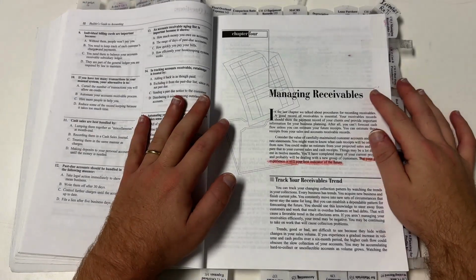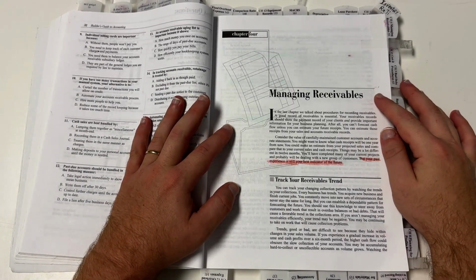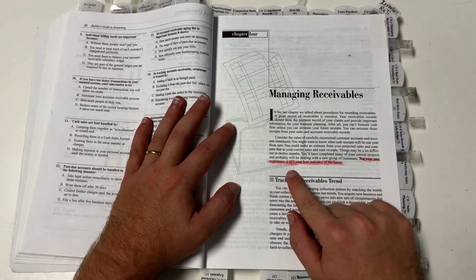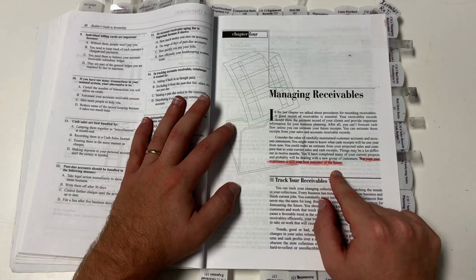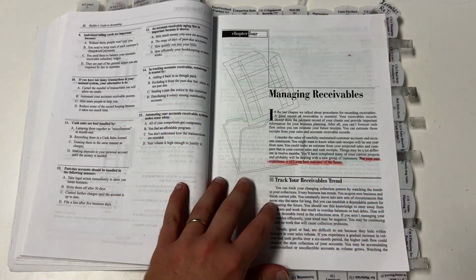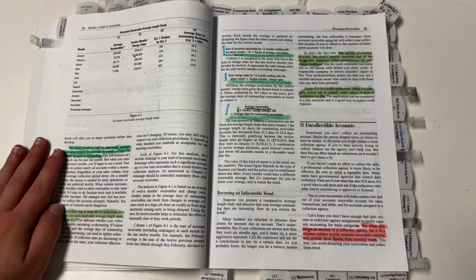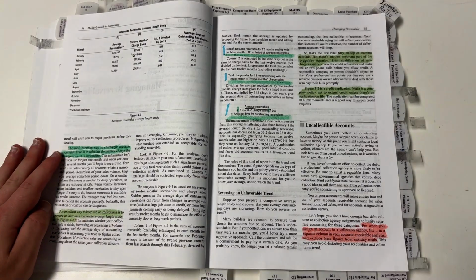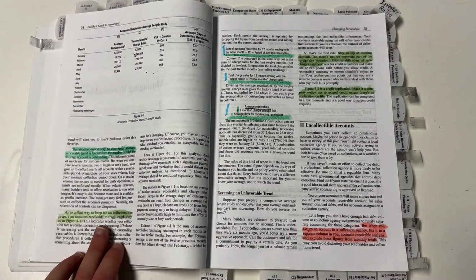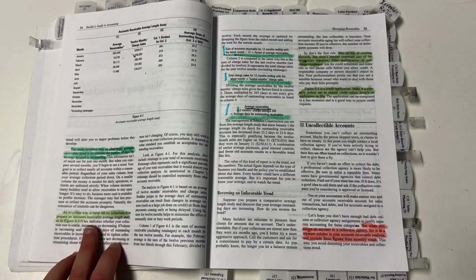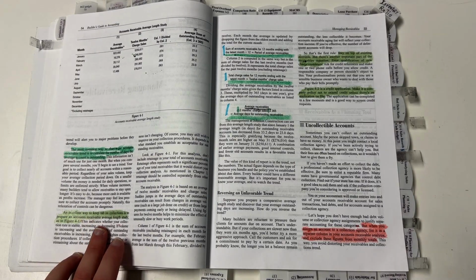Okay, let's get into chapter 4, managing receivables. But your past experience is still your best indicator of the future. All right. The most common way to chart your accounts receivable trend is to calculate the number of days the average account is outstanding. An excellent way to keep tab on collection is to prepare an accounts receivable average length study as in figure 4.1.